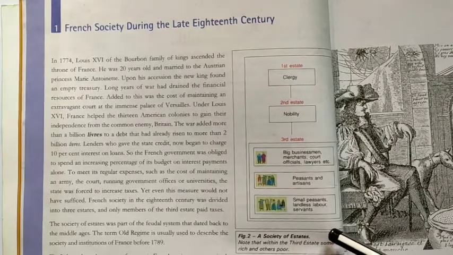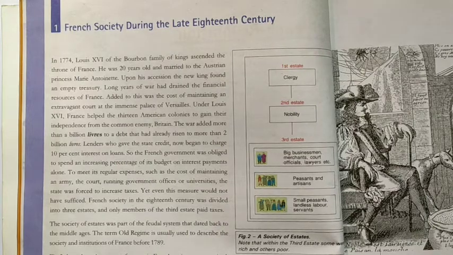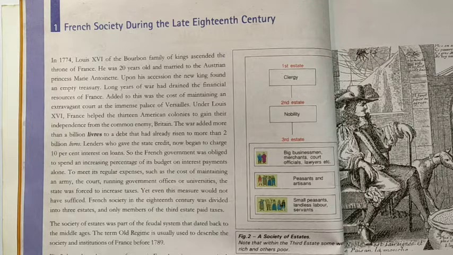Taxes were paid in the form of tithes and taille. Tithes were collected by the church. Taille was a direct tax to be paid directly to the state. The tax system itself seems unfair here, because only the third estate had to pay. And the peasants were also 90% of the population, but only some of them had land where they cultivated.